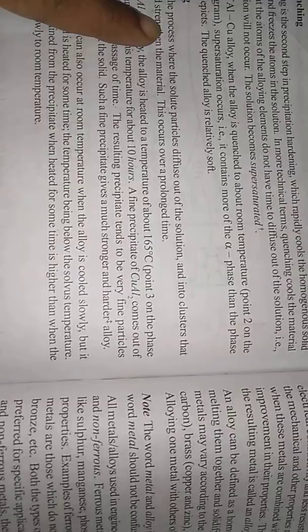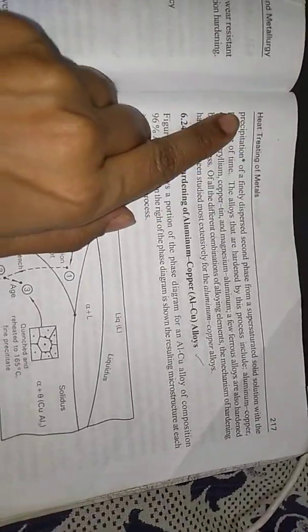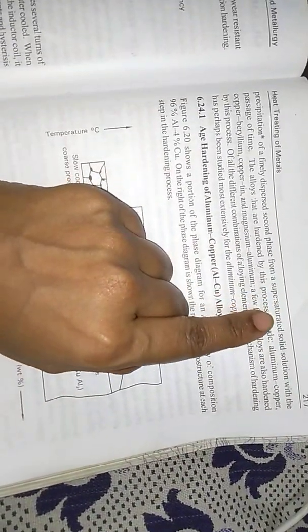Okay, that is the process where the solute particles diffuse out of the solution and into clusters that distort and strengthen the material, which happens over a prolonged time. That is why we call this precipitation hardening. Because strengthening of the alloy results from precipitation of finely dispersed particles from the supersaturated solid solution over a period of time. Okay, so this is about age hardening or precipitation hardening.